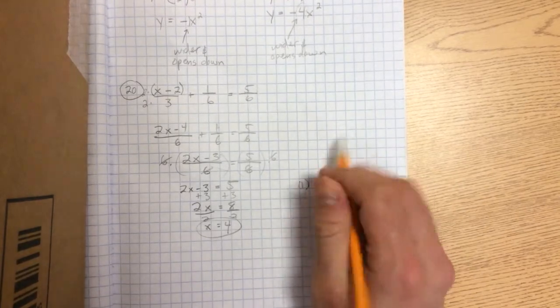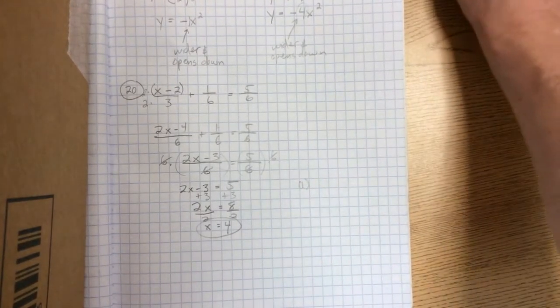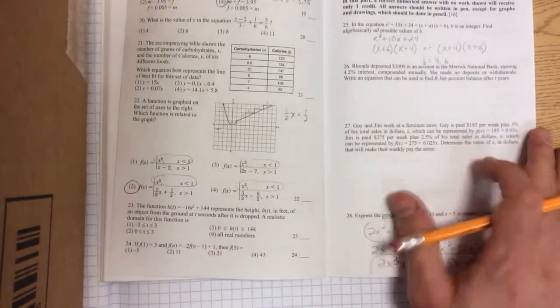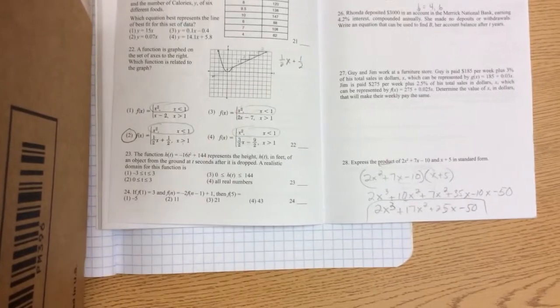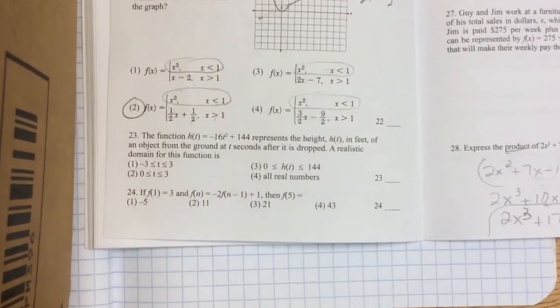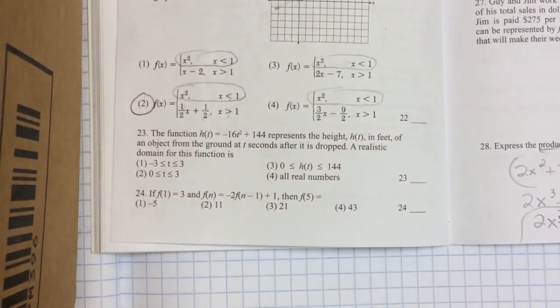Okay? Now, 23. This was an August exam, so I didn't grade this, but I can almost guarantee you that this was one of the most missed questions on the test, because I think there's a lot going on here.